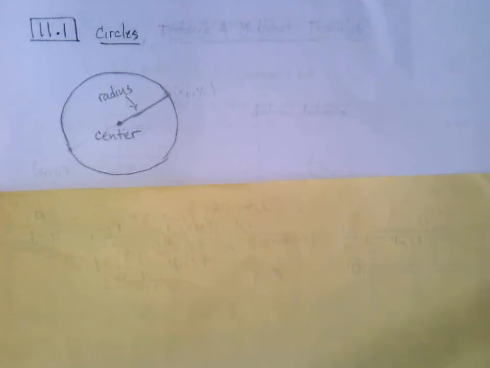Okay, but the point being, there's two important features. There's the center and there's the radius. If you know those two things, that's all you need to draw your circle. Okay, before we get into the examples involving circles, there are two formulas that we need so that we can work with those examples once we get there.